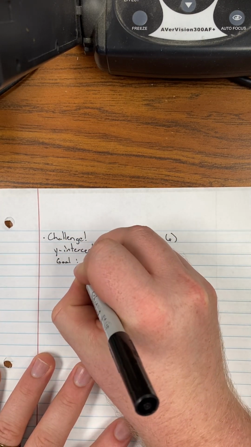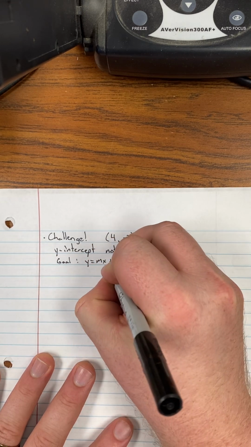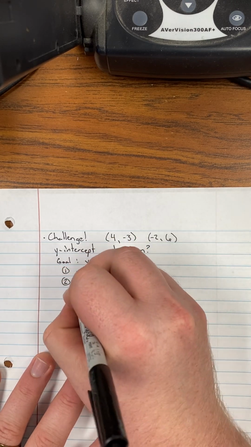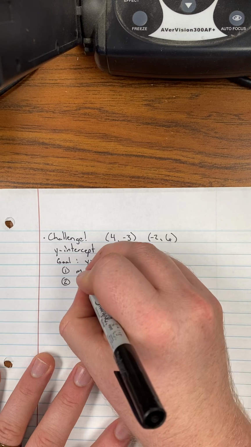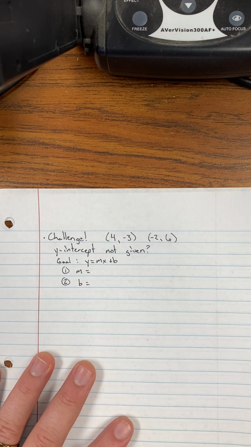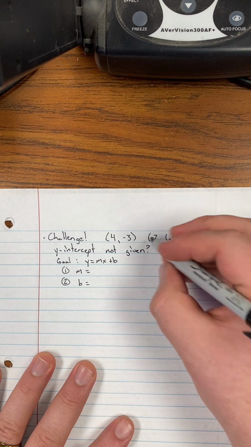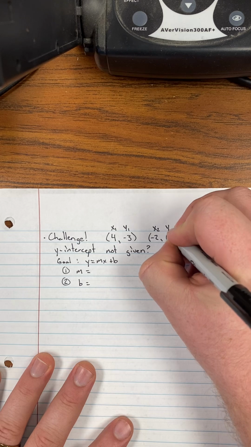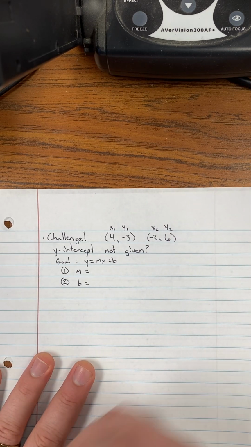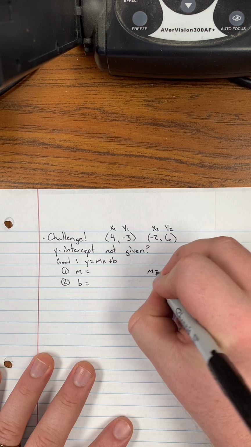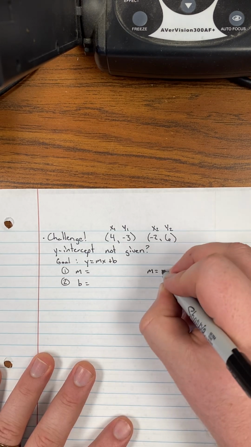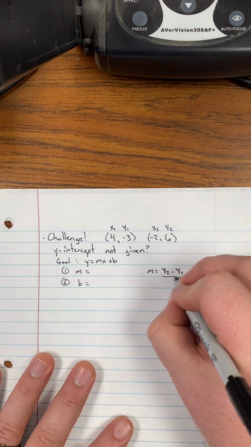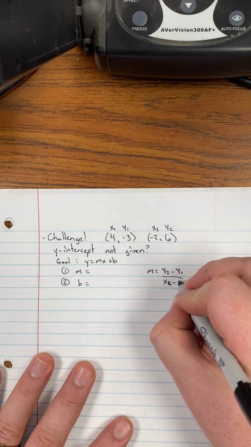So like before, remember that our goal here is to get y equals mx plus b, which means I need to find my m value, and then I need to find my b value, okay? So m equals something and b equals something. In order to find my m value, first I need to label these points, x1, y1, x2, y2, okay? Use my formula, m equals y2 minus y1 over x2 minus x1. I'll just write this because I haven't written this yet.